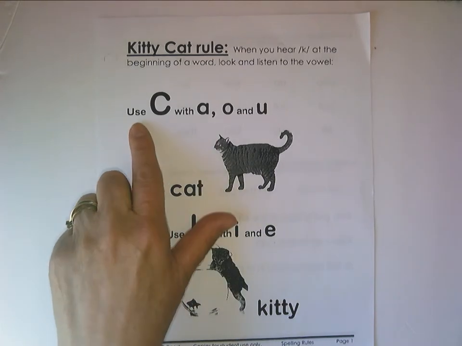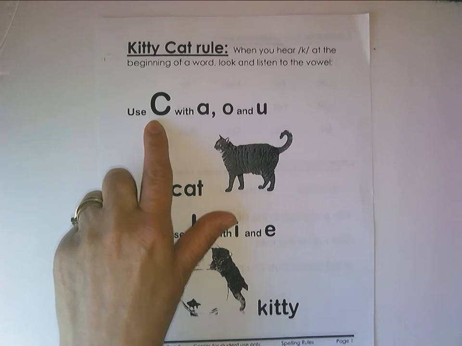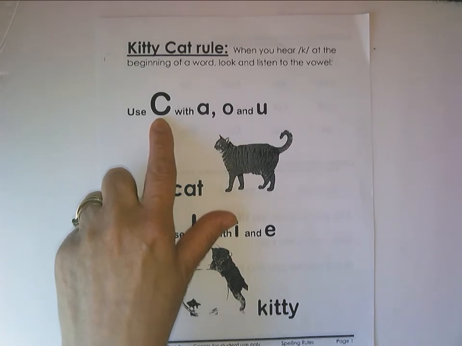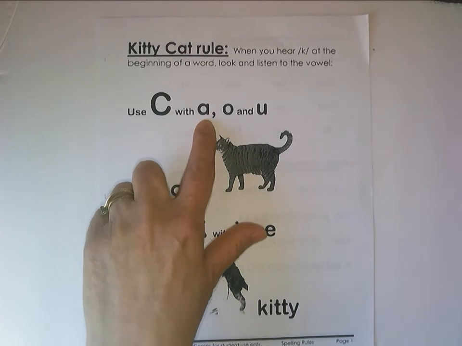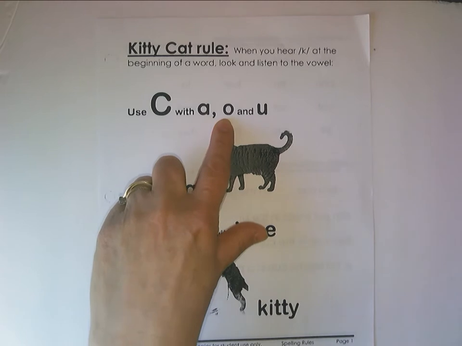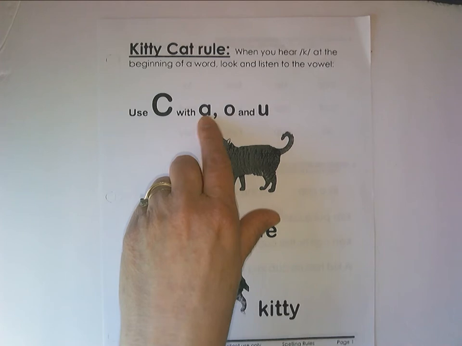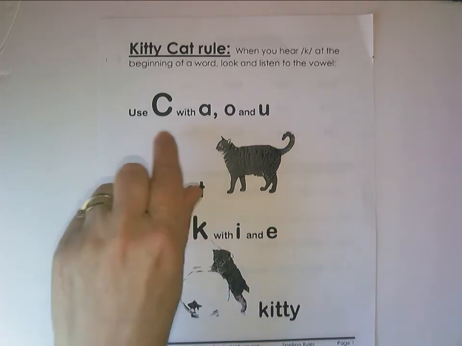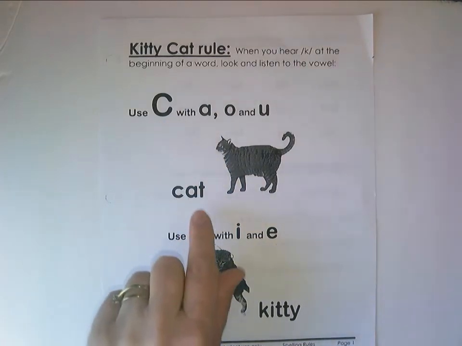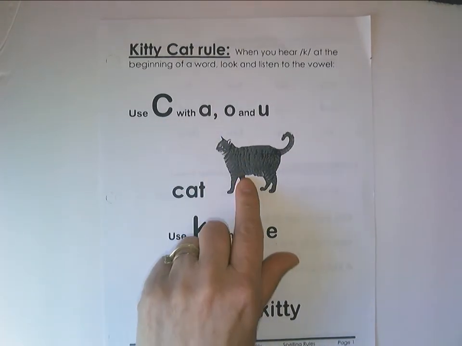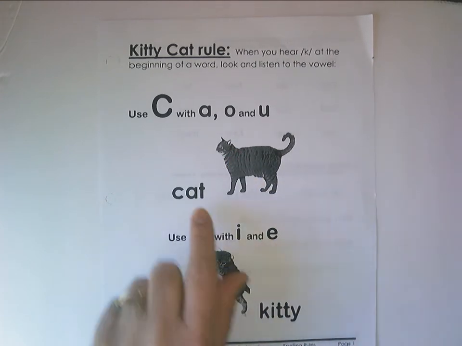All right, so if you hear the k sound, you're going to start the word with a C if the vowel that comes after the k sound is A, O, or U. If it's A, O, or U, then you're going to use a C. And what word starts with C? Yes, cat. Cat starts with C.